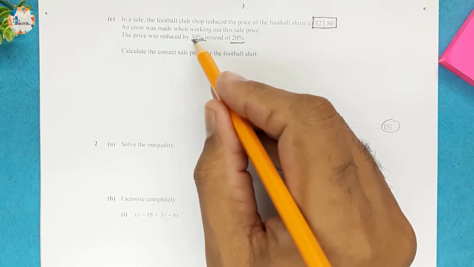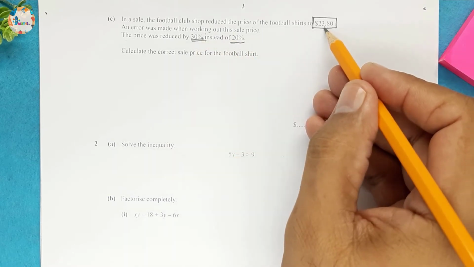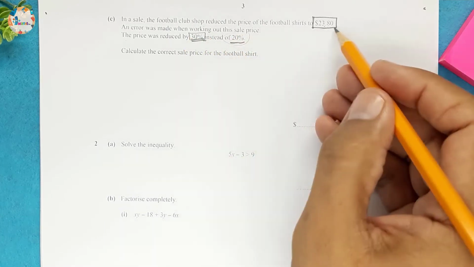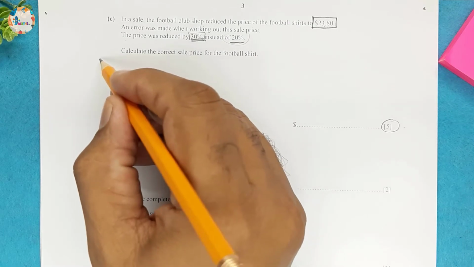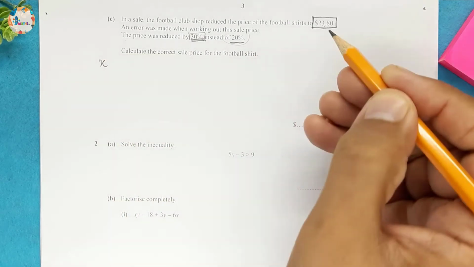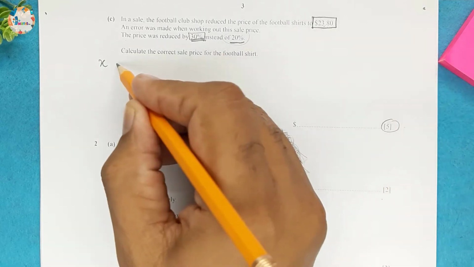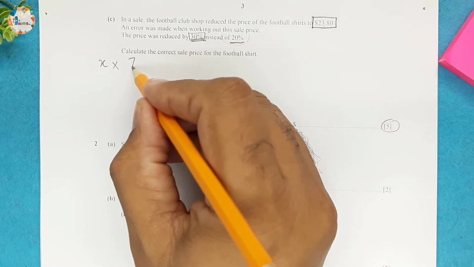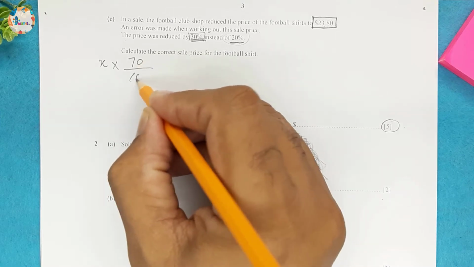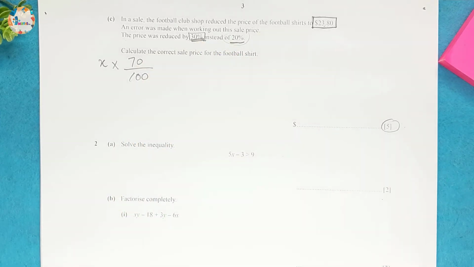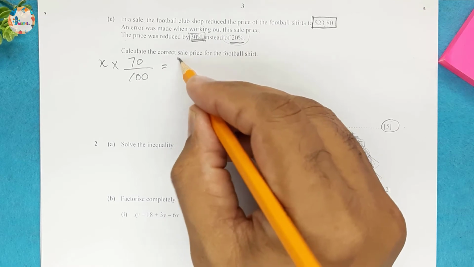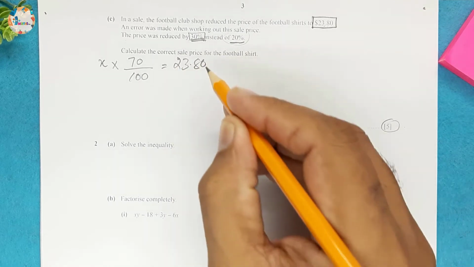First we have to calculate the original price with this percentage. Suppose X is the original price and X is reduced by 30%, so we calculate 70% of X. Directly we have taken 70%, 100 minus 30, because it is the reduction. So 70% of X is equal to $23.80.